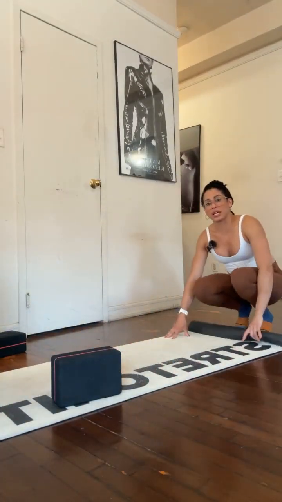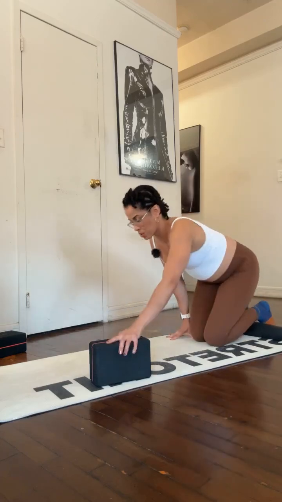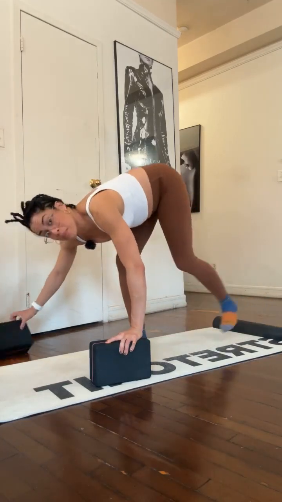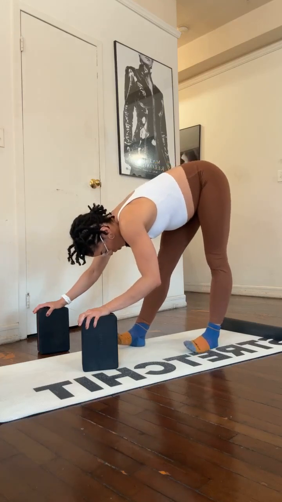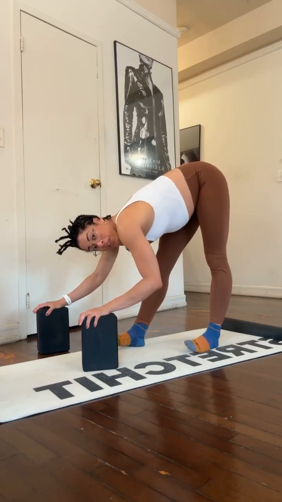My left hamstrings have been super tight. I blame all the deadlifting. So let me take a moment here to work on that.